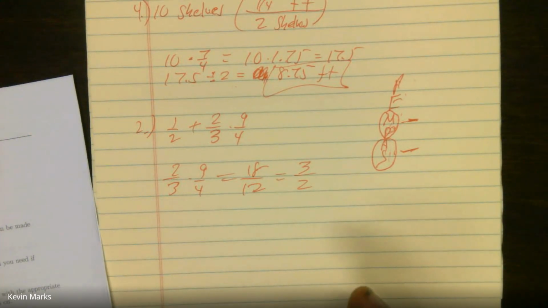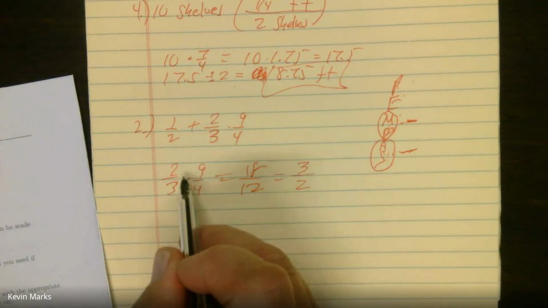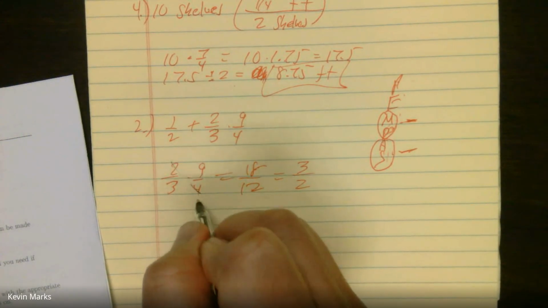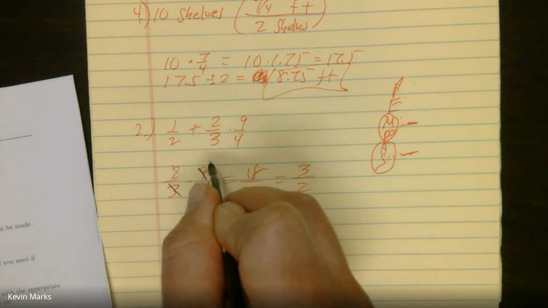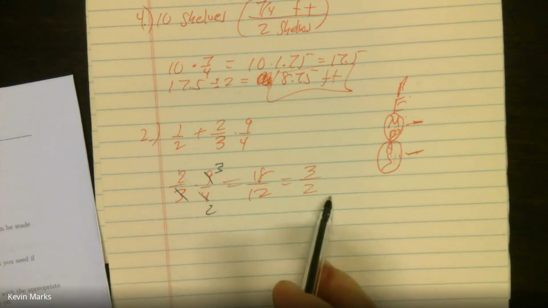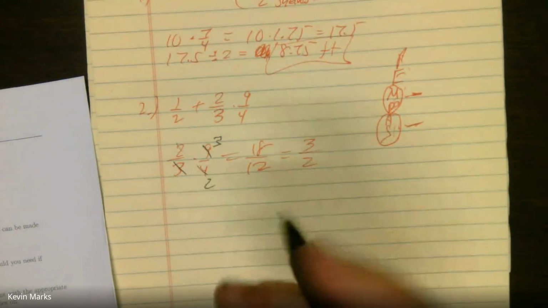Or what you could have done instead of multiplying is gone back to here and looked to see if there's anything on the top and anything on the bottom that have something in common. 2 goes into 4 twice, and 3 goes into 9 3 times. So you just have a 3 over 2, without actually having to multiply. Either way you do it, it's up to you.